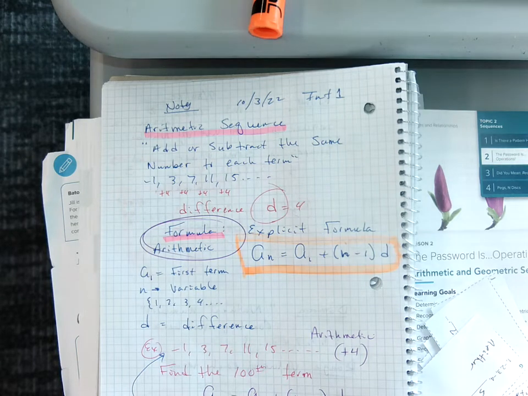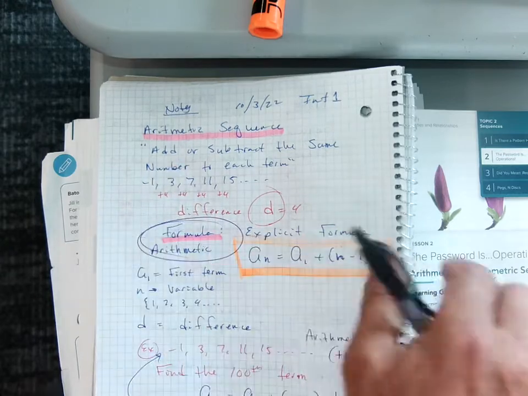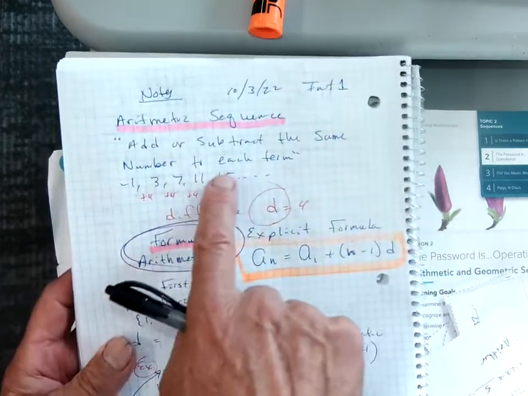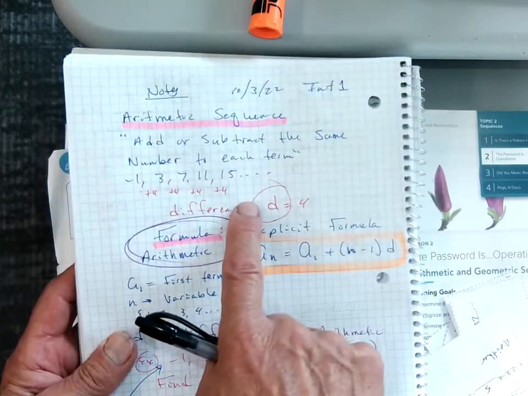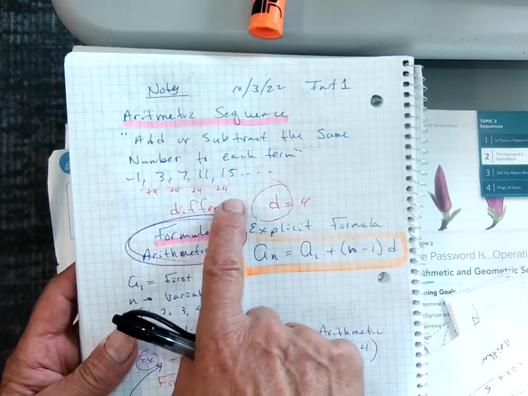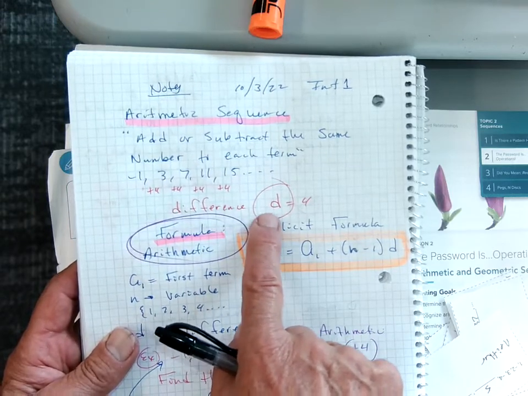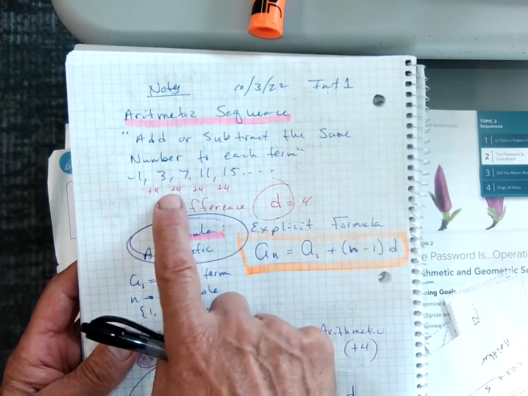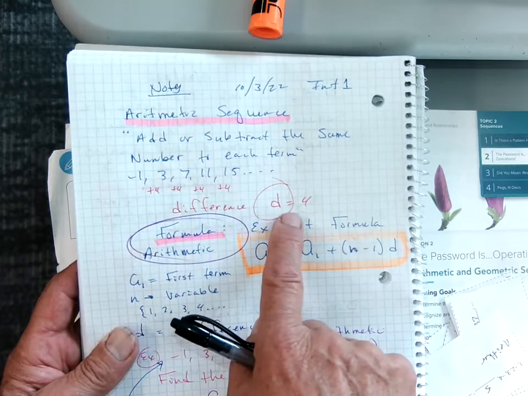Hello everybody, let's do a little recap of our lesson. So today we're talking about arithmetic sequences, and we got a formula. We know that if it's an arithmetic sequence, we're going to add or subtract the same number to each term. I gave you an example, adding 4, adding 4, adding 4. So we'd say that D is the difference between the terms, which is 4.